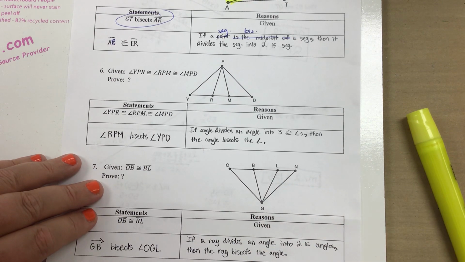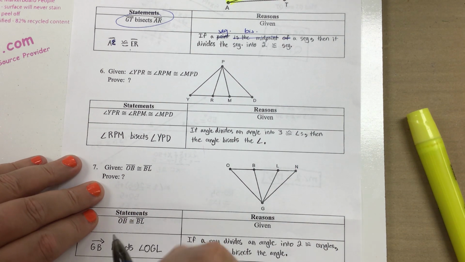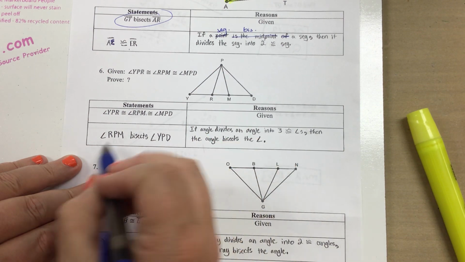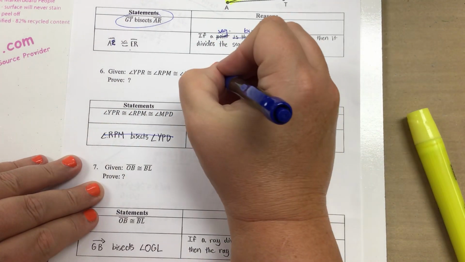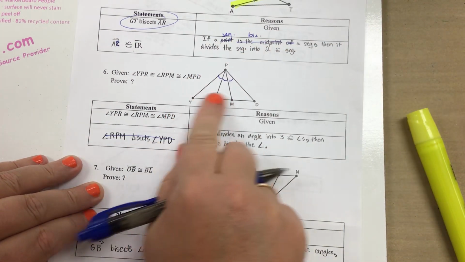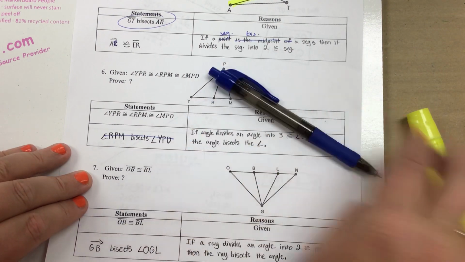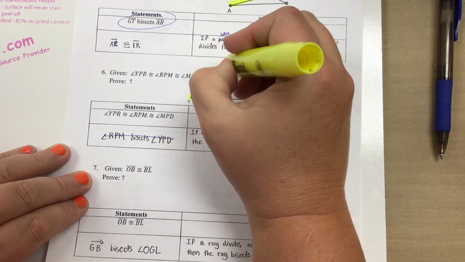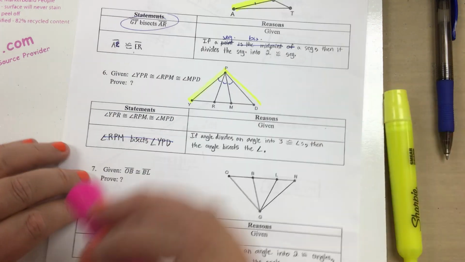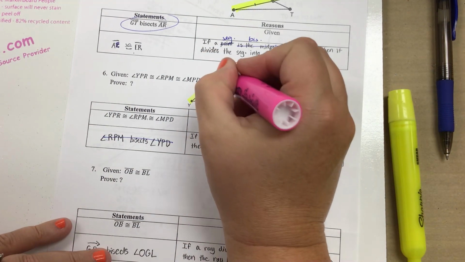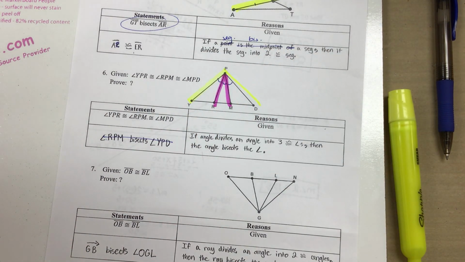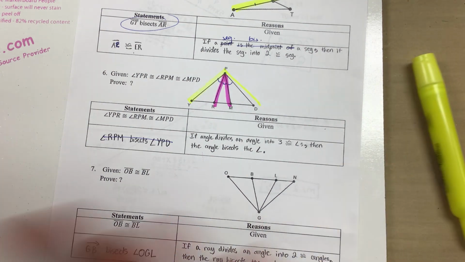Okay, on number 6, I kind of want to tweak this. If you know that you have three congruent angles, then what most likely happened is that the big angle got trisected. And I think you were trying to come up with that statement here because you've got part of it correct. We just need to tweak it.